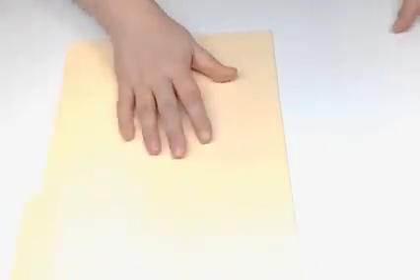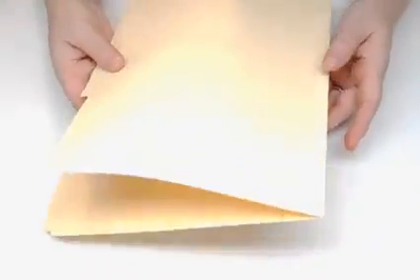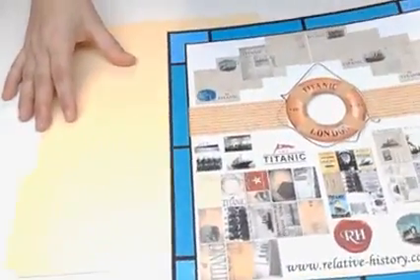So the first thing we're going to look at is the file folder. The reason I like using file folders is because they're nice material. It's good and thick for what I'm going to use it for. I want it to be nice and thick. It's nice and big, and if you're talking about manila folders, you've got a nice color that typically goes with vintagey kinds of things. And of course, this goes really nice with my Titanic papers, as you can see. So, perfect.